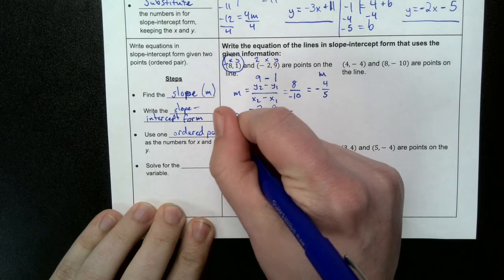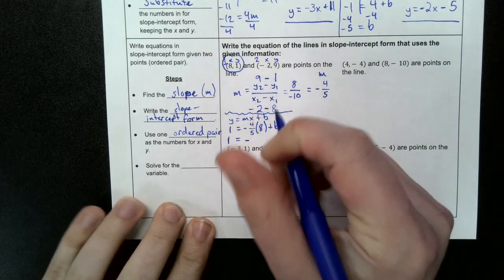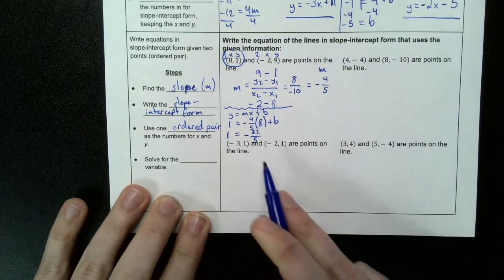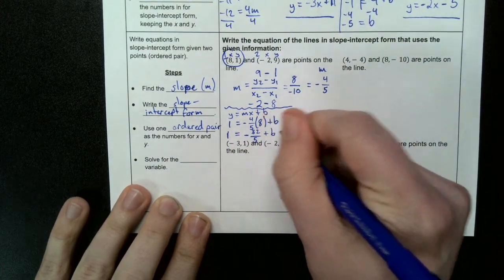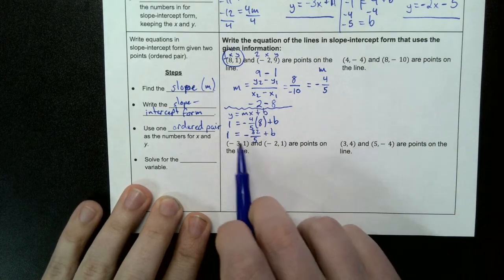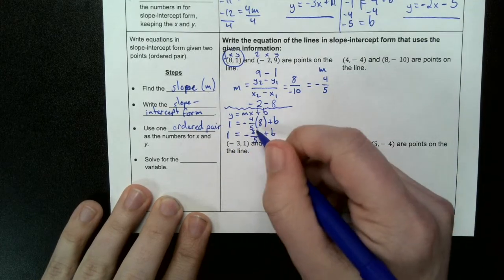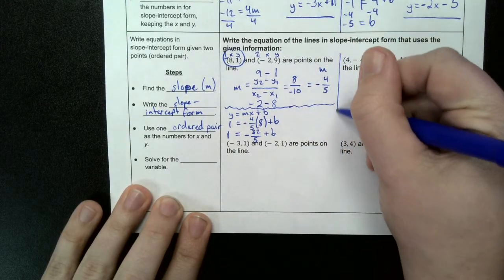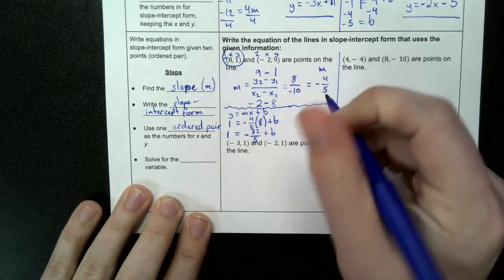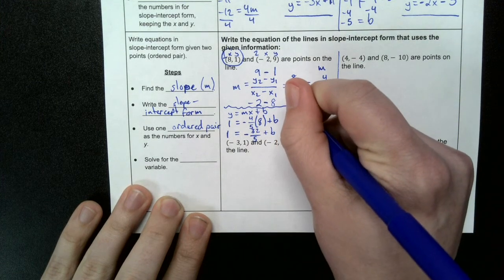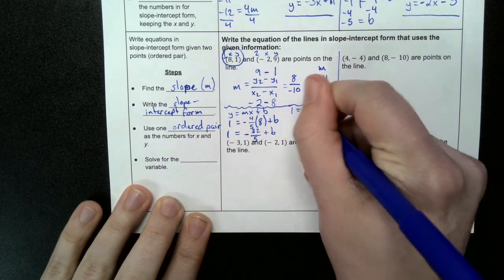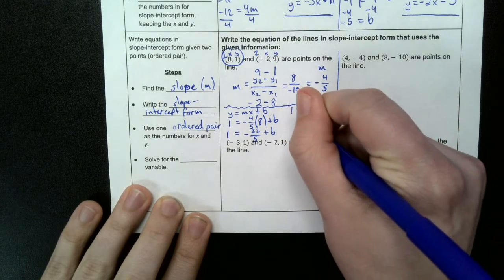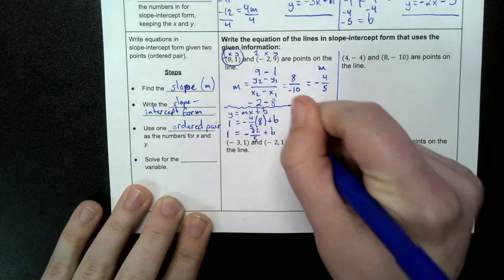So I've got 1 equals negative 32 over 5 plus b. The last step is to add this 32 over 5. So let me do a couple things here. 1 equals negative 32 over 5 plus b. I'm adding 32 over 5.